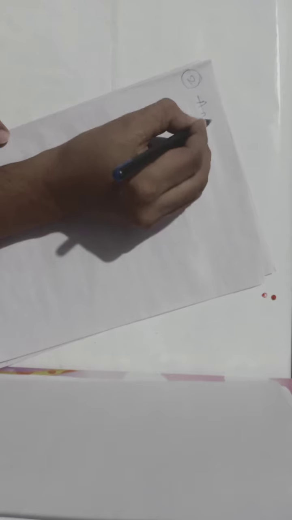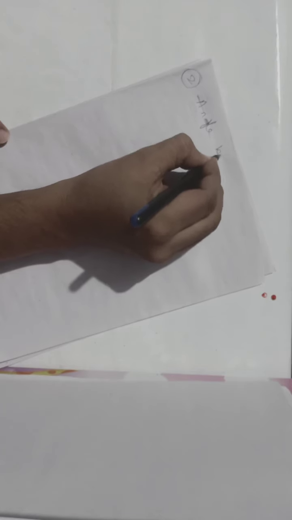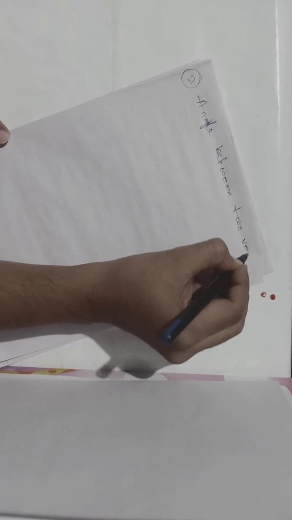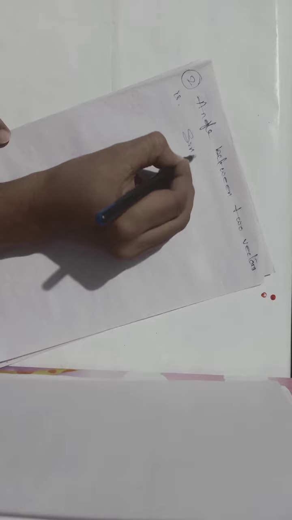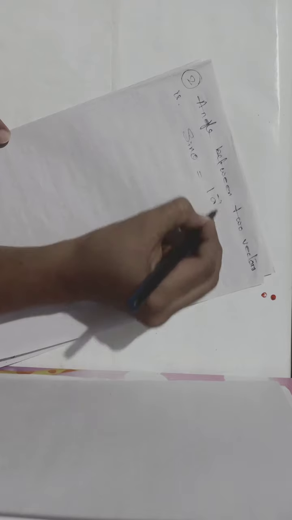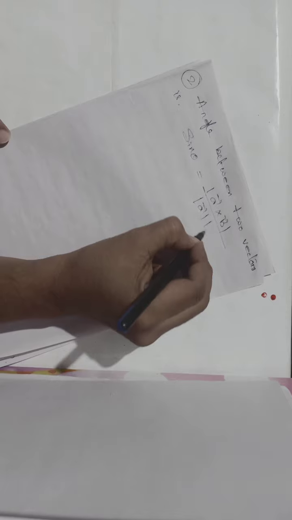And if theta is 0, then the two vectors A and B are said to be parallel, right? Next property is the angle between two vectors is sin theta equal to mod of A cross B by mod A into mod B.